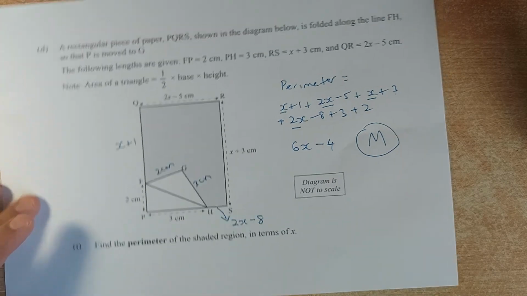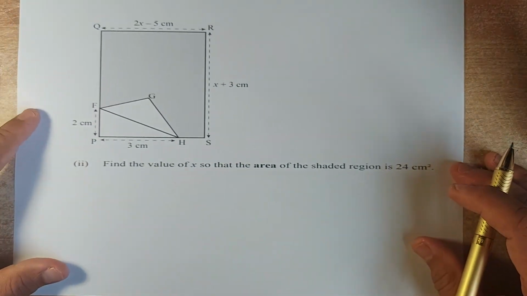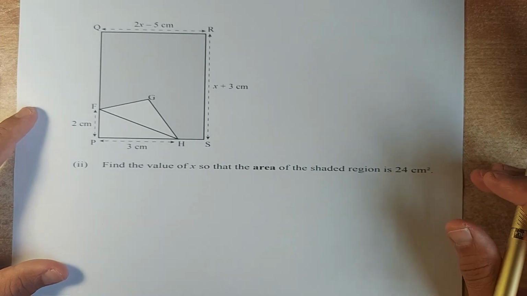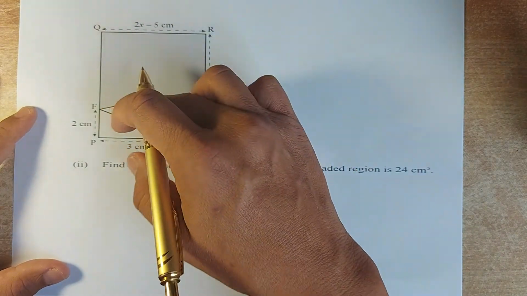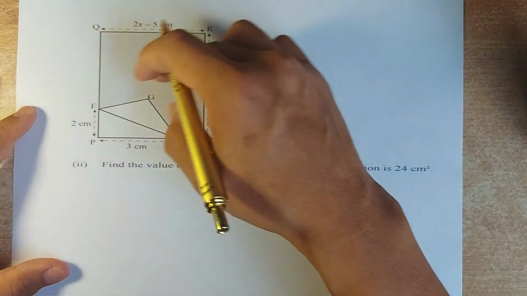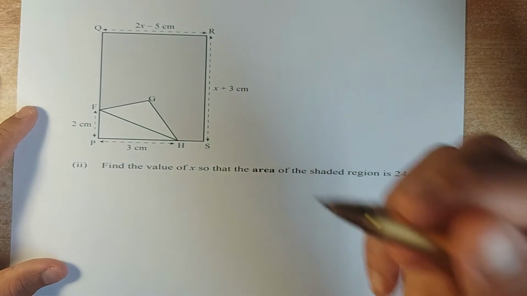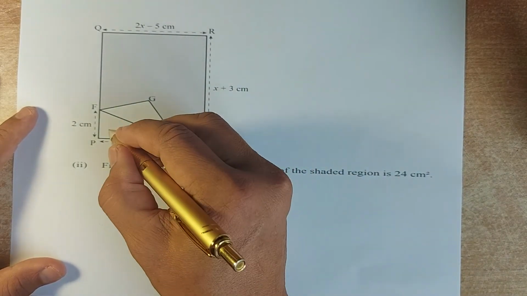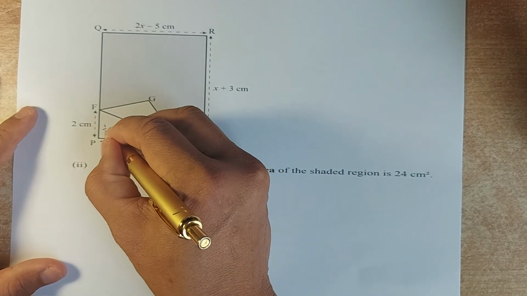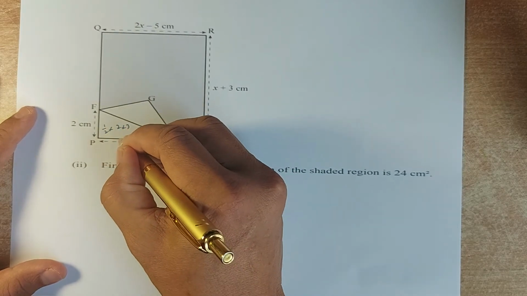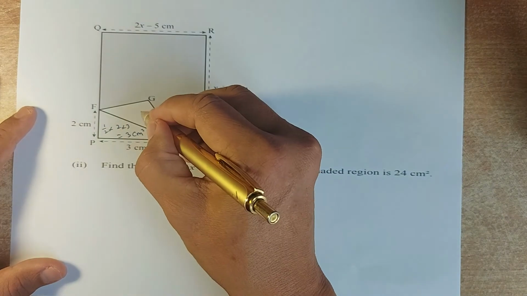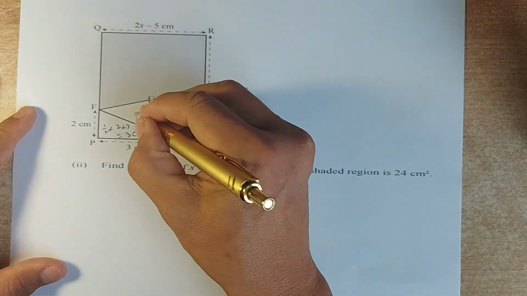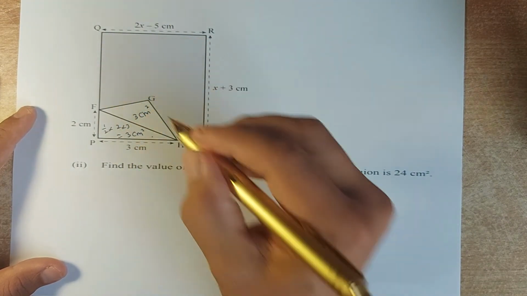Okay? And the last question, the same question, they are going to calculate the area of the same shape. So the area, you need to know the area of this rectangle minus these two triangles will give you the area of the shaded region. So we need to find the area of the triangle first. The area of triangle is half times 2 times 3, and it's going to be 3 centimeters squared. This area is the same as that area. You just flip it over, that is also 3 centimeters squared.